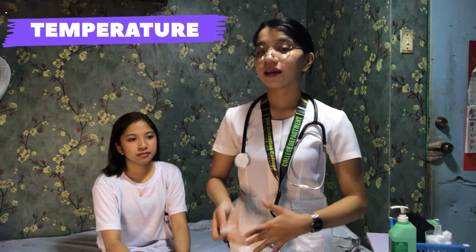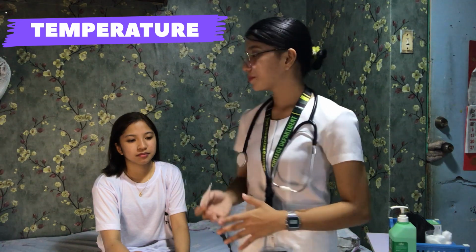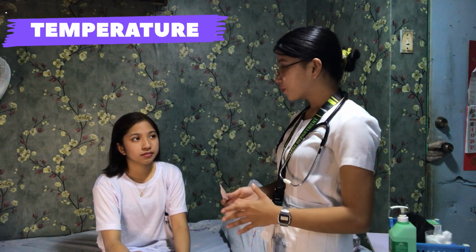After disinfecting the digital thermometer, I'm going to take a look if the area has scars or lesions, and pat dry if the area is wet or moist.